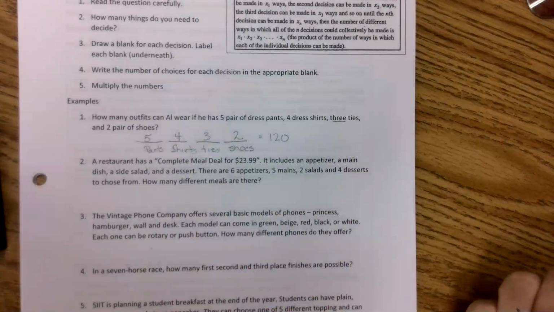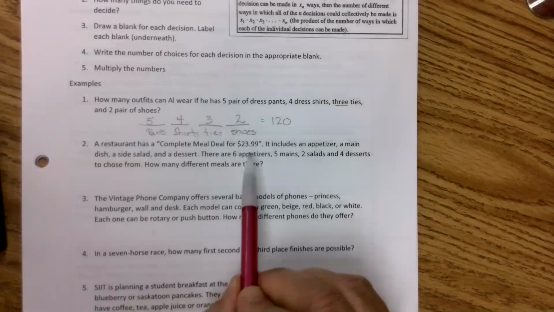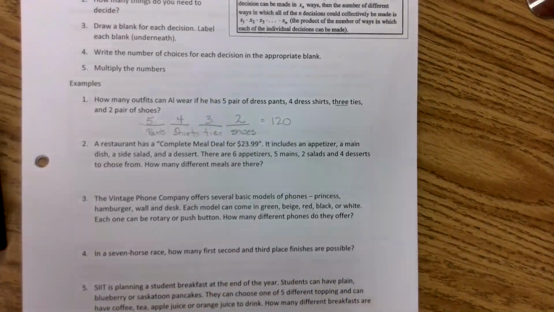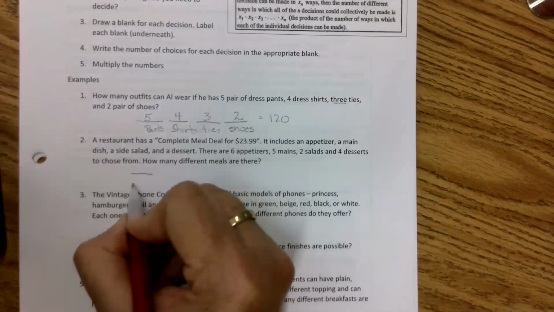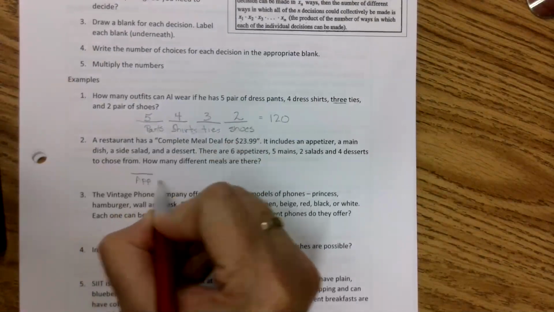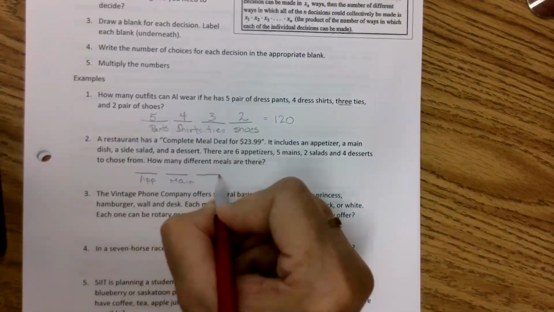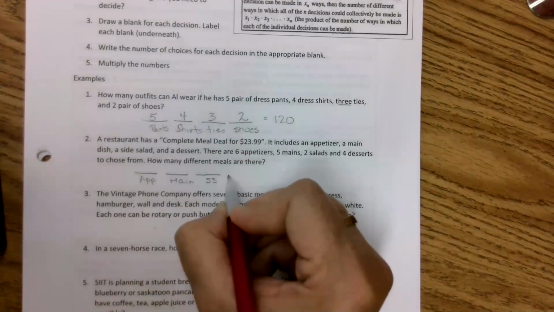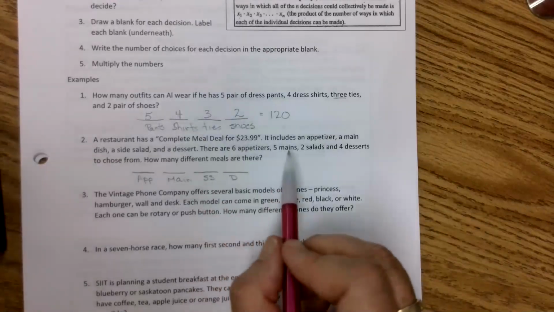Okay, here we go. Number 2: a restaurant has a complete meal deal for $23.99. It includes an appy, a main, a side salad, and a dessert. If there are 6 appies, 5 mains, 2 salads, and 4 desserts to choose from, how many different meals are there? All right, so first we need to decide on our appetizer, and then we need our main, and then we need our side salad, and we need dessert. Okay. And then we just go through, well, how many appies?